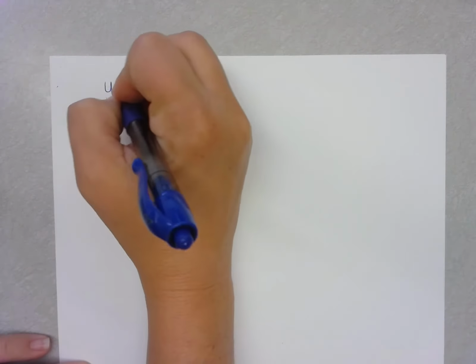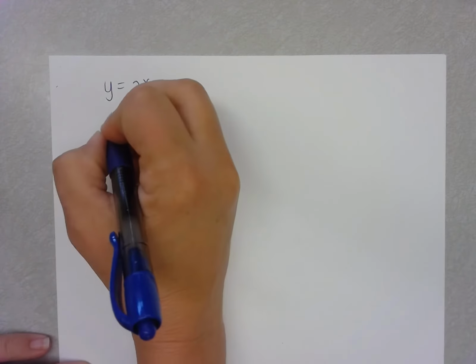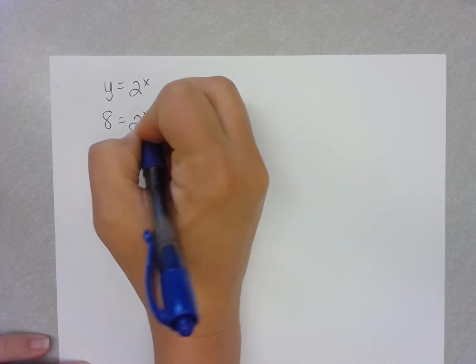Alright, so today we are going to talk about a new class of functions, and before we get to them I want to talk about why we need them. So first of all, we've been working with exponential functions, right? So we have y equals 2 to the x. Well, what happens if I want to know what x value matches up with 8? So I have 8 equals 2 to the x.